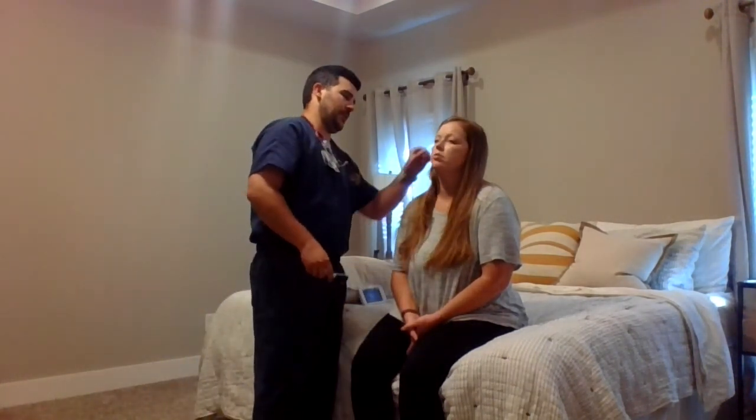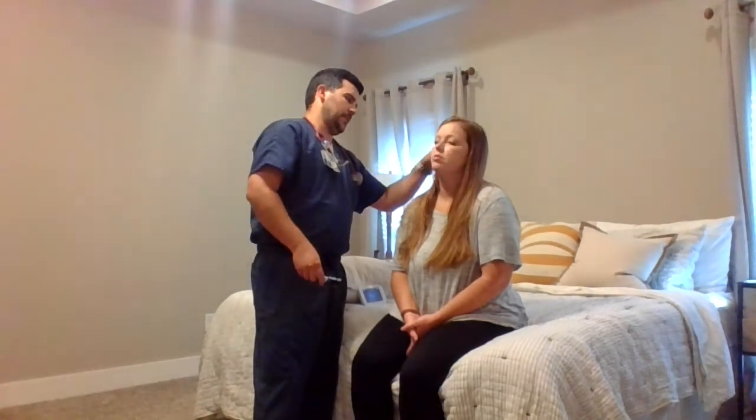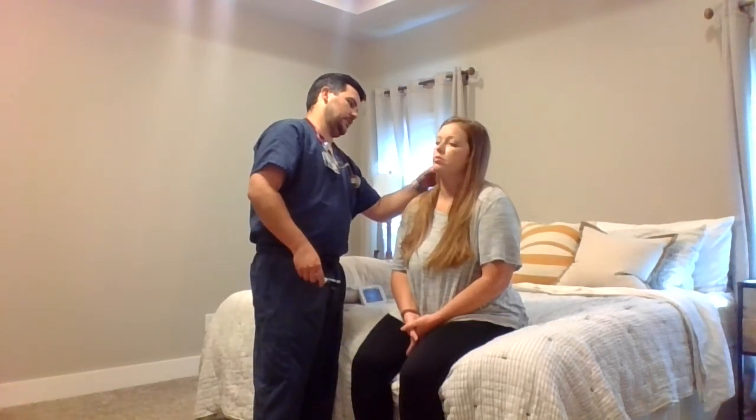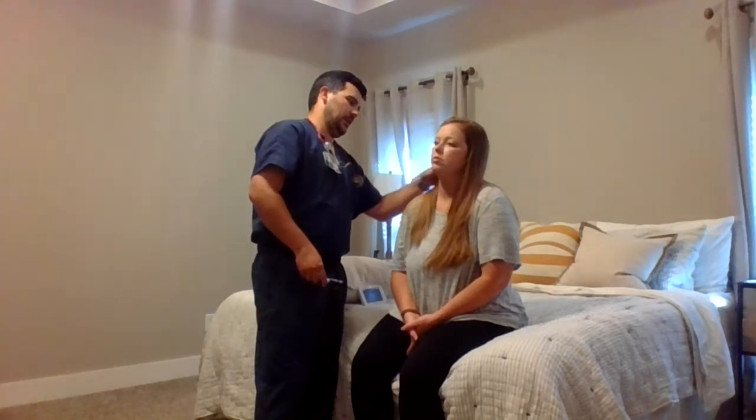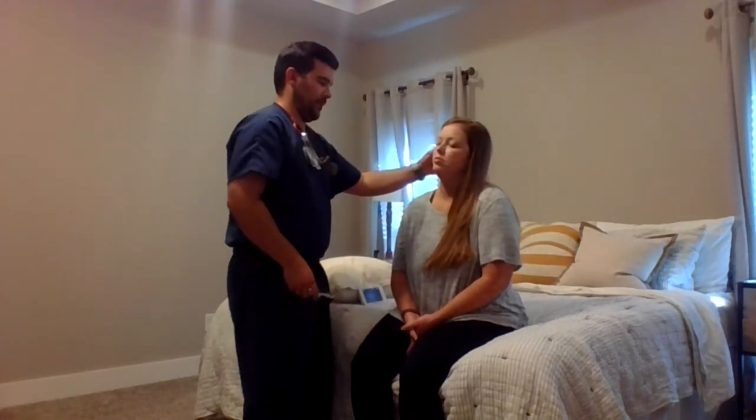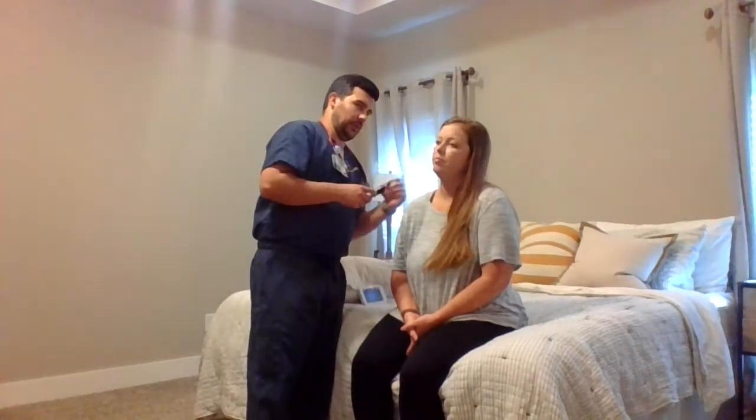Going to move on to assess the patient's ears. We're going to look at the external aspects of the ear, palpate the auricles on both sides. Patient's ears are intact. There's no dryness or cracking noted. No abnormality, no bleeding. Then we'll go ahead and look at the internal ear with the otoscope here.